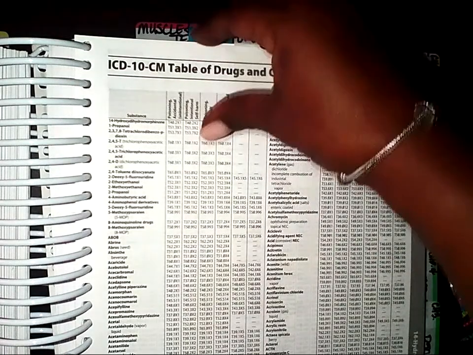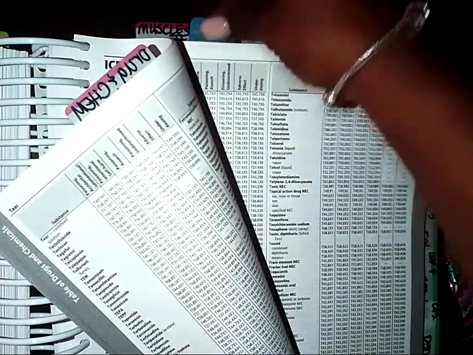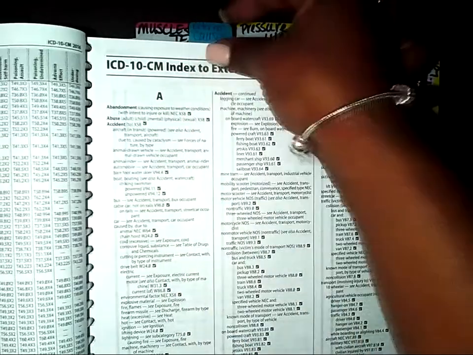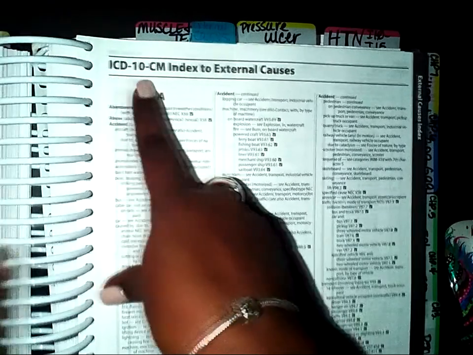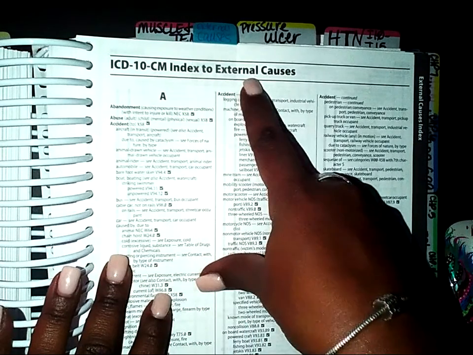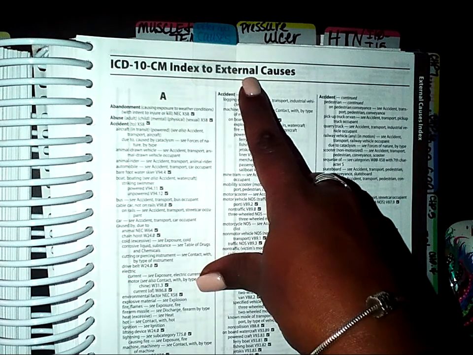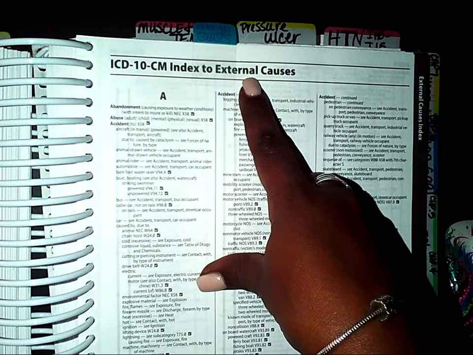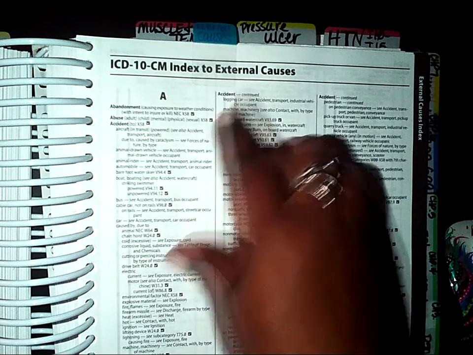The next tab that you see I have at the top of my book, and it's a little different, is going to be my External Causes tab. This is the ICD-10 CM Index to External Causes. This is also an alphabetical index to the external causes and injuries, and it is arranged in alphabetical order by main term indicating the event.